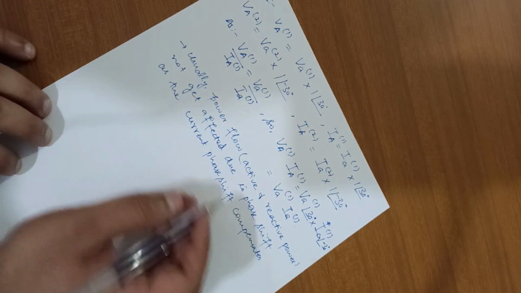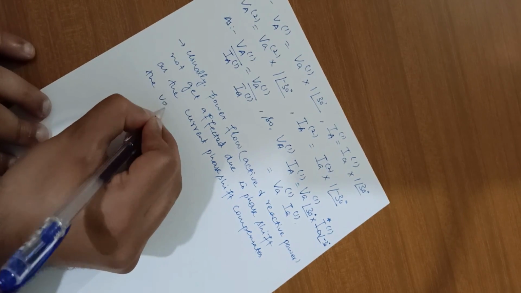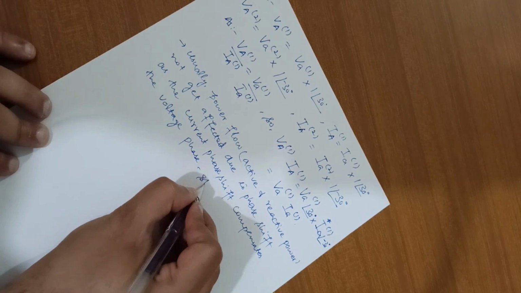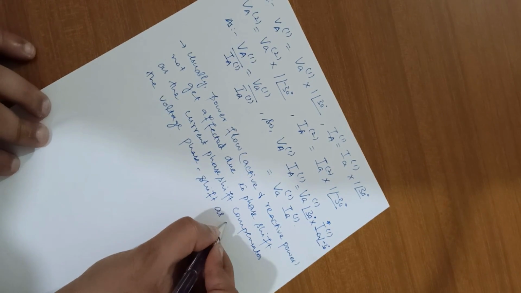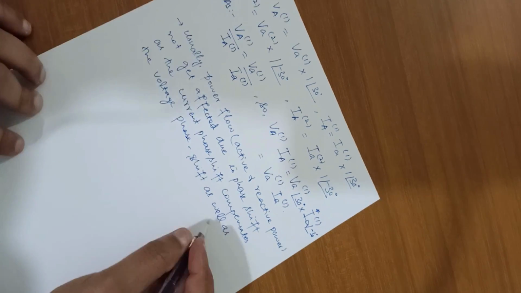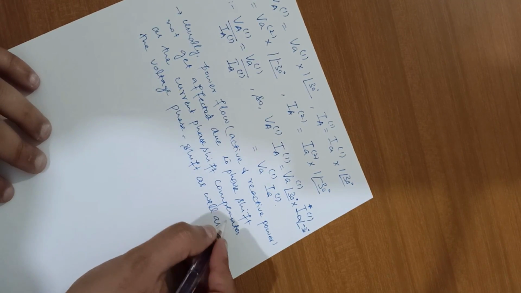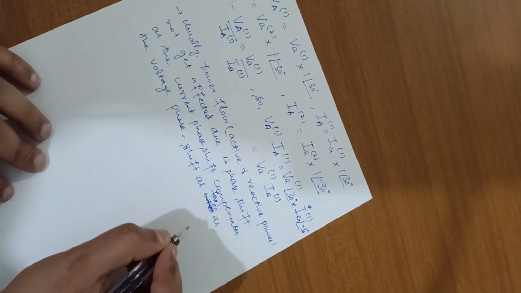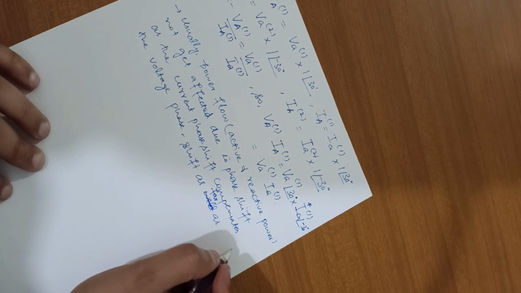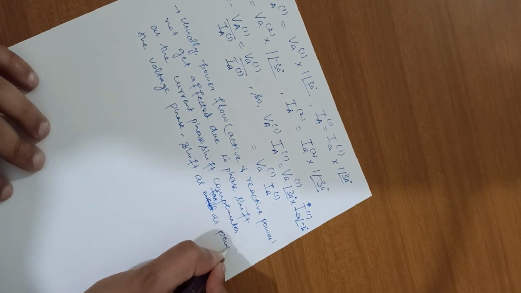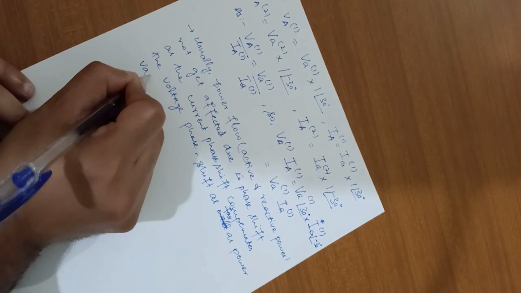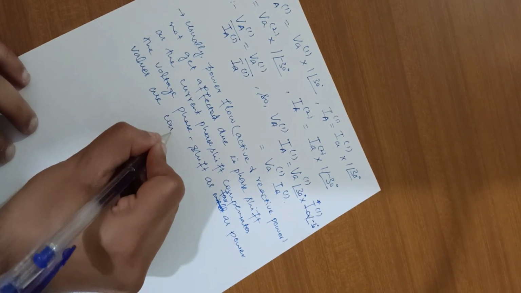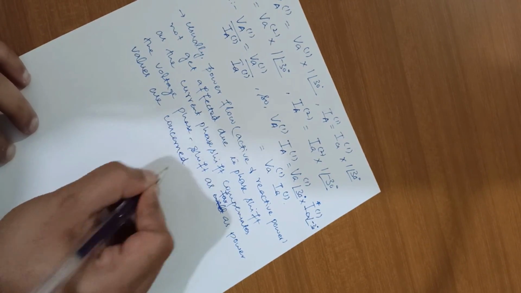The current phase shift compensates the voltage phase shift, as far as power values are concerned.